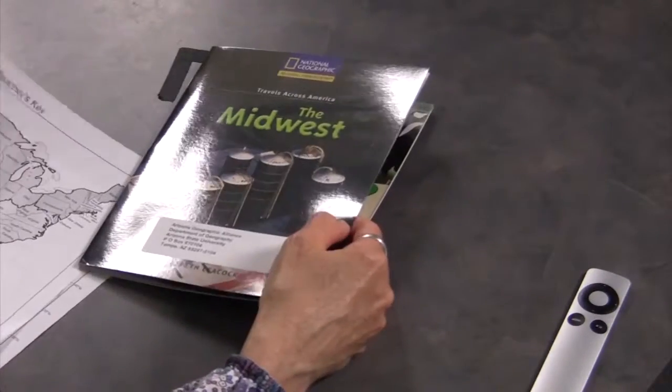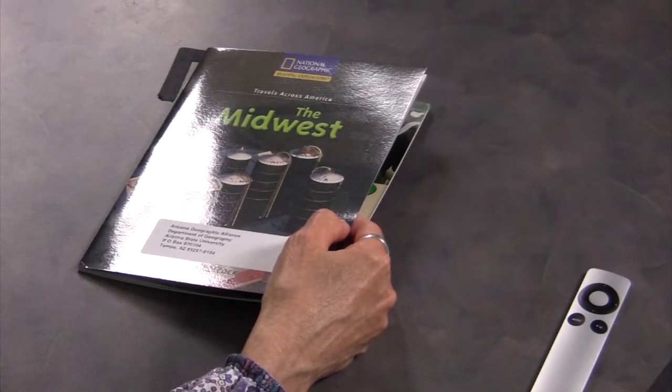All right, next you break the class into 5 groups, and you assign, of course, each group one of the major regions of the United States. Then what they are going to be doing is reading about the economy of that particular region that they're assigned to. The lesson includes as a resource the National Geographic set of books called Reading Expeditions, Travels Across America.